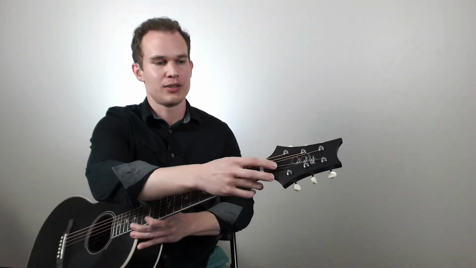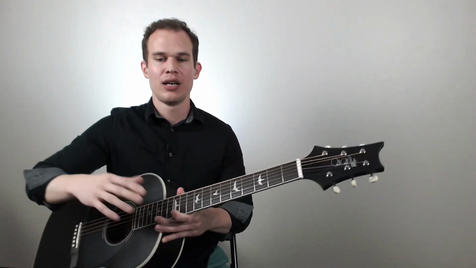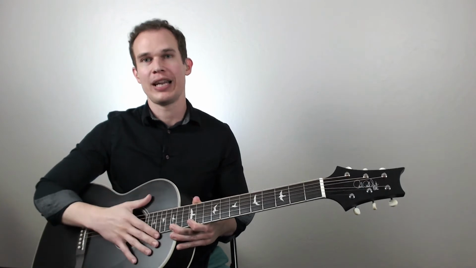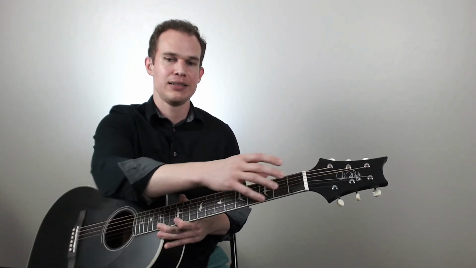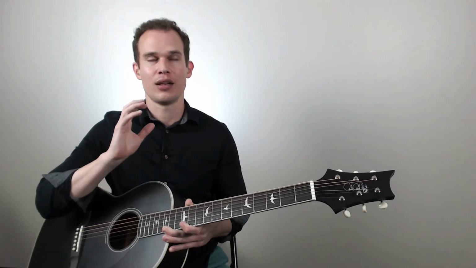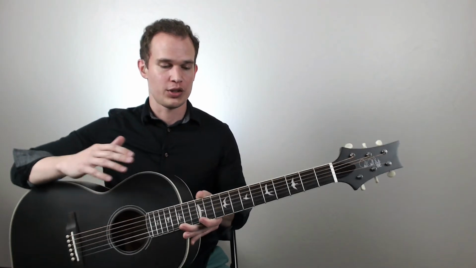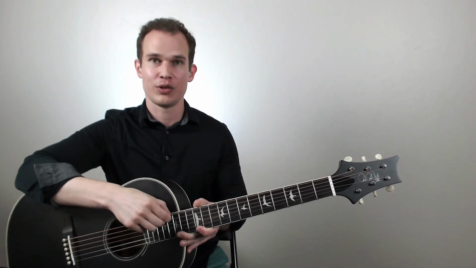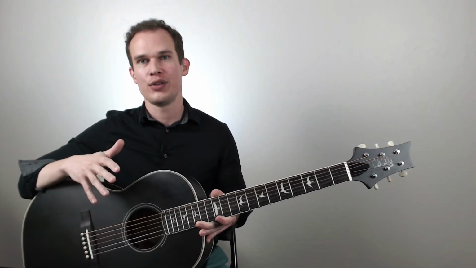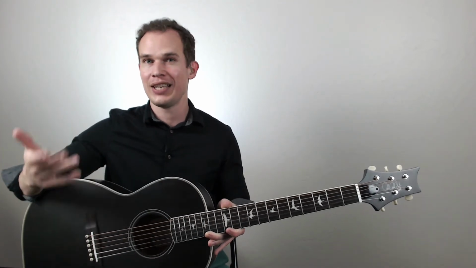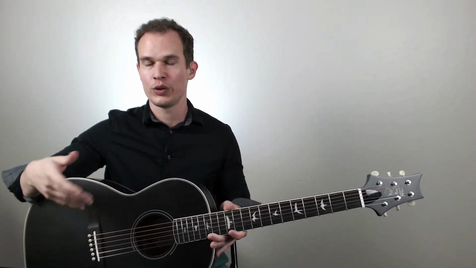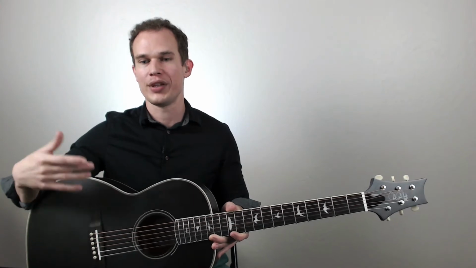Something to notice, there's a little adjustment here. Steel string instruments, acoustic and electric, typically have something called a truss rod inside of the neck. This gives the neck greater strength, which supports it against the tension of the strings, and it also allows you to adjust the curvature of the neck, which might change due to temperature and humidity changes throughout the year.